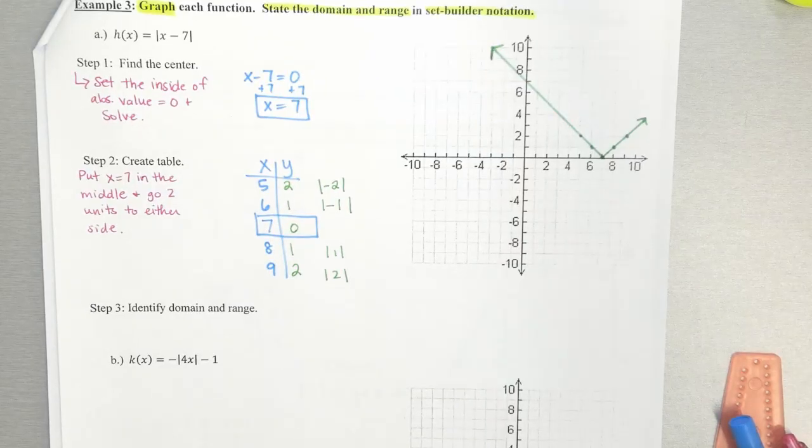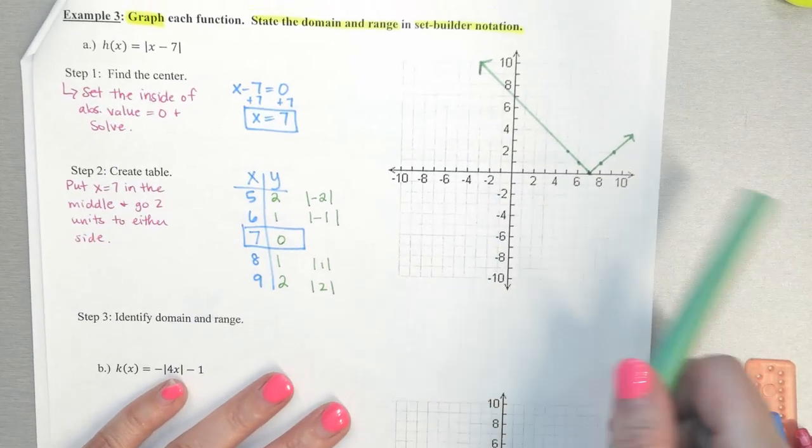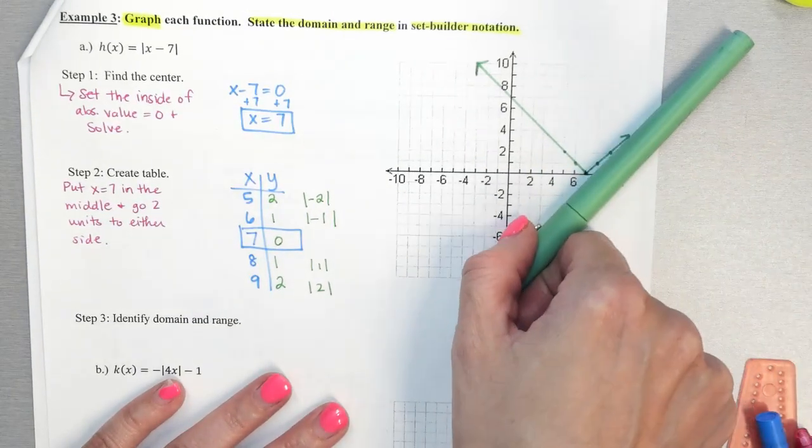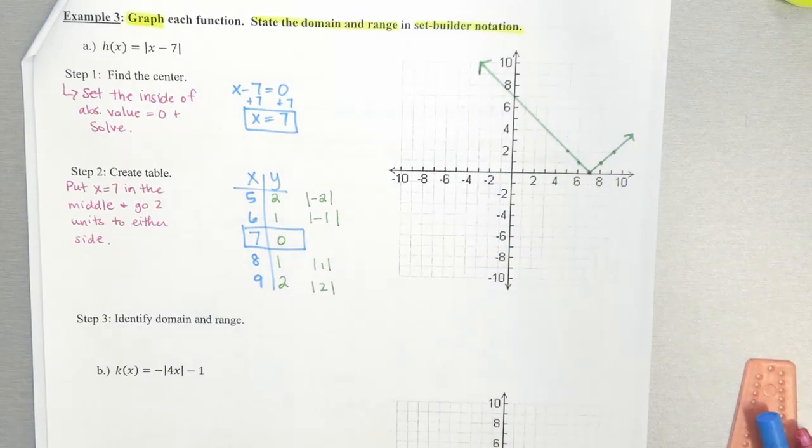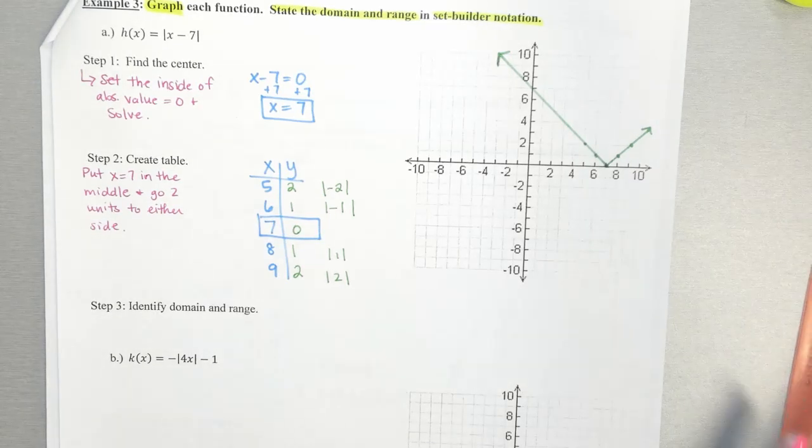So I'm going to give you some graph paper today, okay? So even though it doesn't look symmetric here, remember, if I were to adjust the window, I would see more of this side and I would see that full V shape. Okay, we're just looking at one part of the graph here.